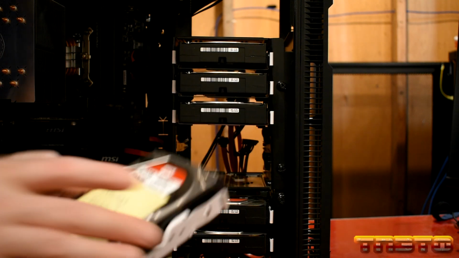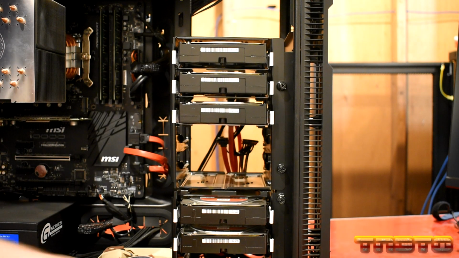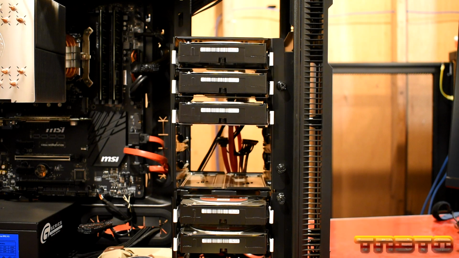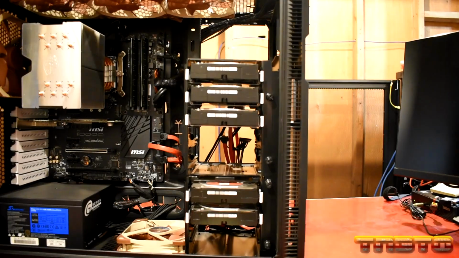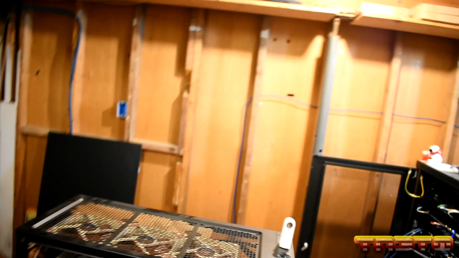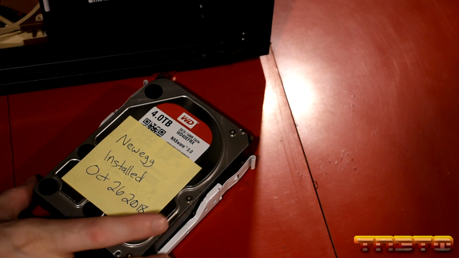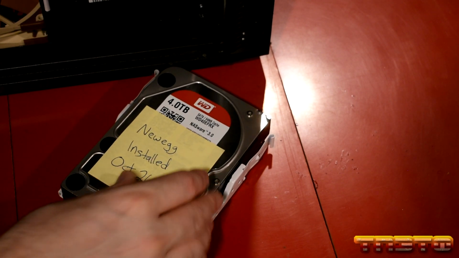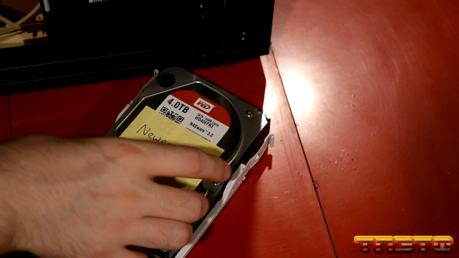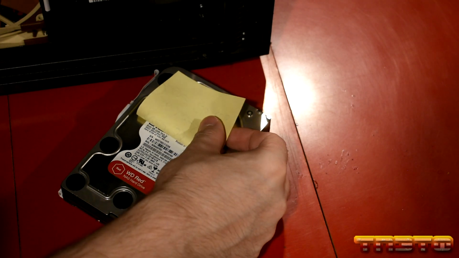And I always note where I got the hard drive, because ideally you want to buy from multiple vendors, and when the hard drive was installed. So there's the failed hard drive. This one I got from Newegg, and it was installed on October 20 something.